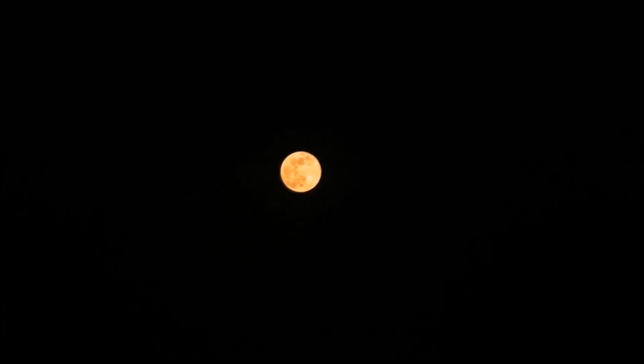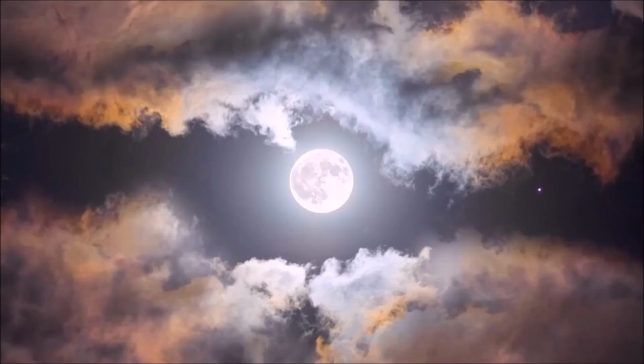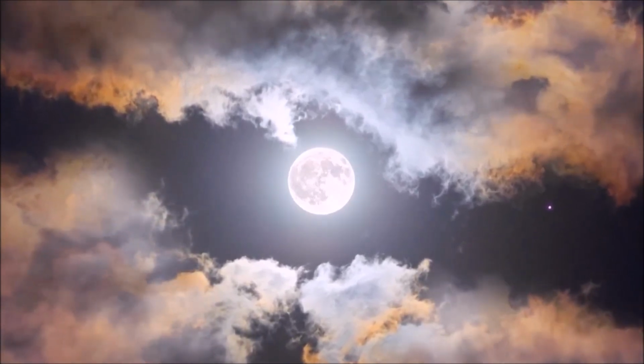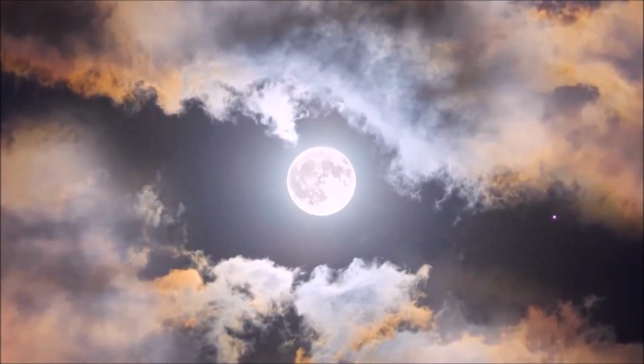The Moon is a very large satellite compared to other satellites in the solar system. For example, Mars' largest moon, Phobos, is only approximately 22 kilometers in diameter, and Jupiter's largest moon, Ganymede, is approximately 5,268 kilometers in diameter. Therefore, the Moon has a rather large size compared to other satellites.